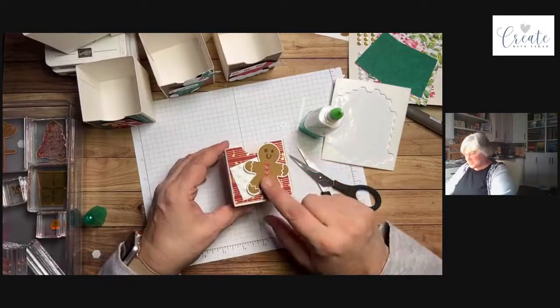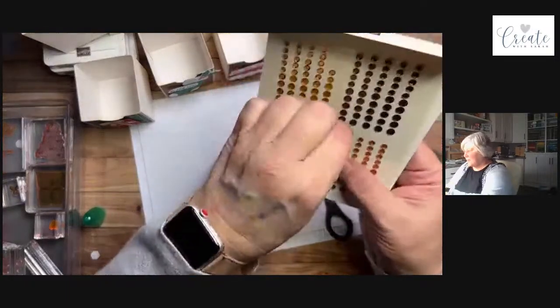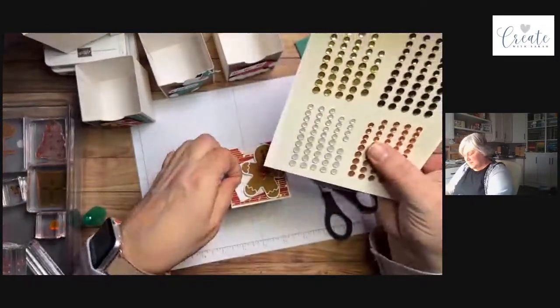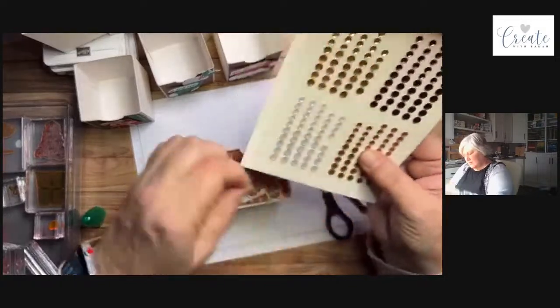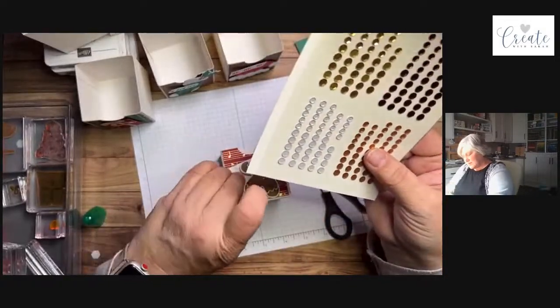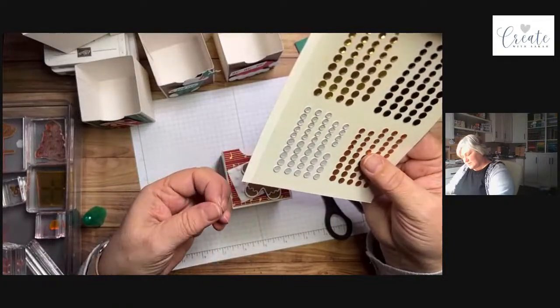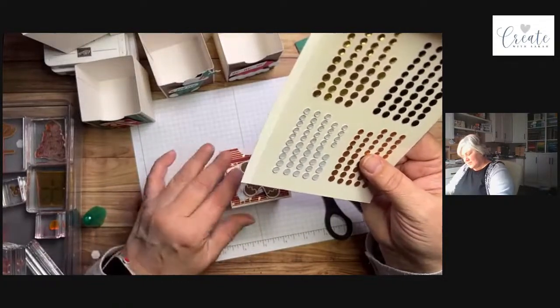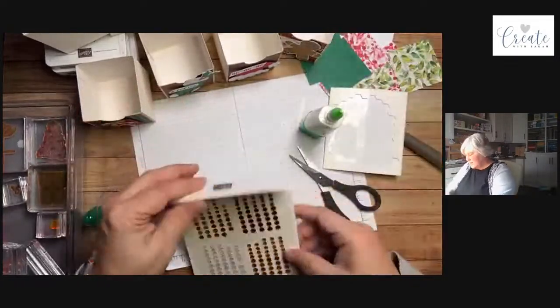Right, so there's our little gingerbread man on that one. And I think I'm going to take some of the copper ones this time and add one there. And you know what? I think I'm going to bring this one in and add one there. Okay, so we've just got a little bit of bling there as well.